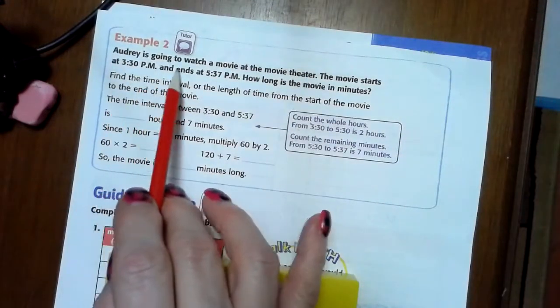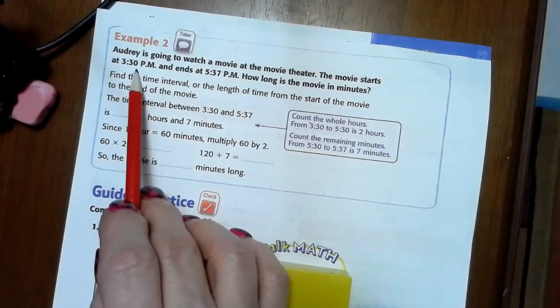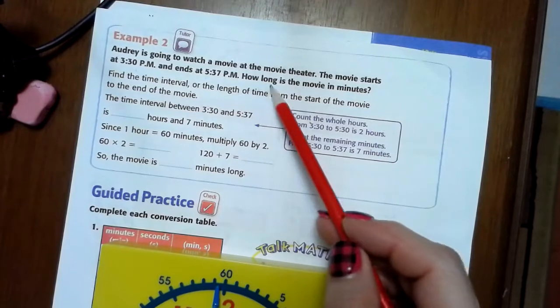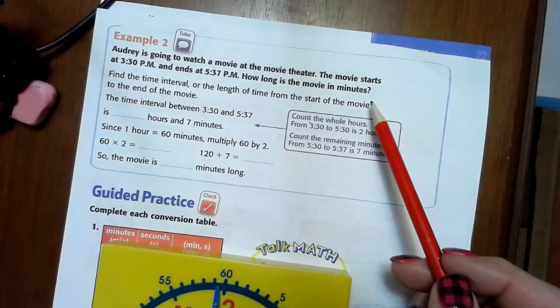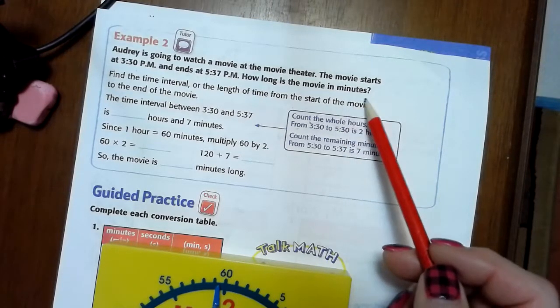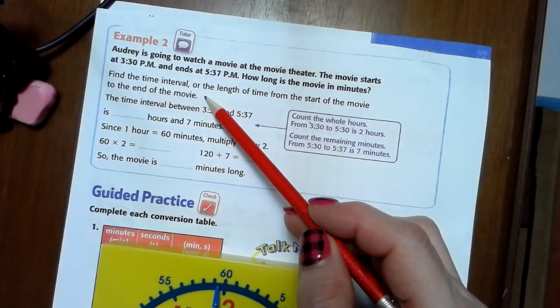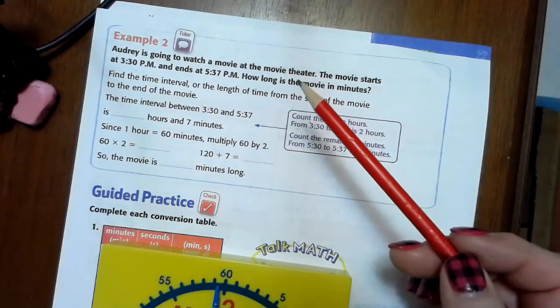So this says Audrey is going to watch a movie at the movie theater. The movie starts at 3:30 p.m. and ends at 5:37 p.m. How long is the movie in minutes? So we're going to figure out all of the time. And I guess we are doing a little bit of conversion here too, because then we're going to change it into minutes. So it says find the time interval or the length of time from the start of the movie to the end of the movie.